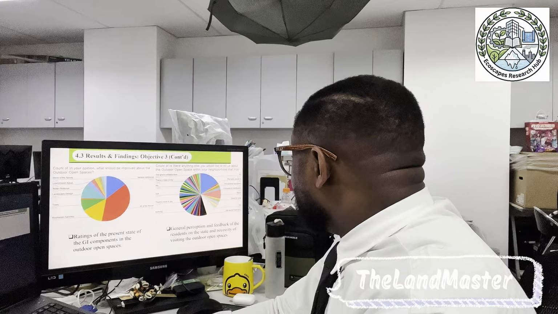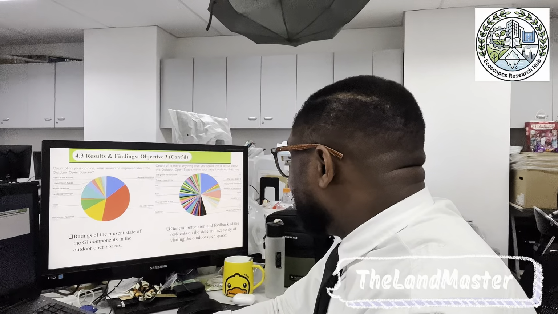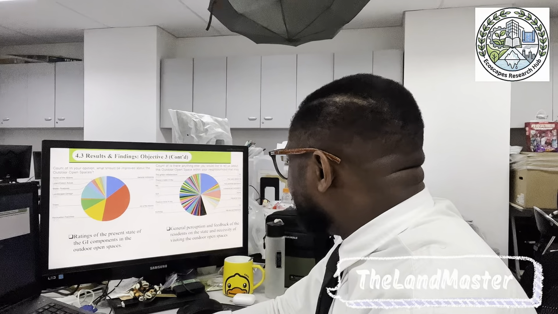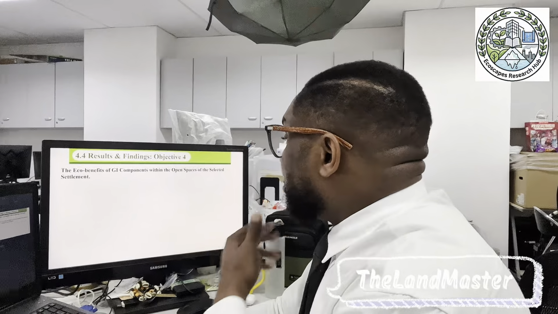They also came up with so many feedback items, stating that the general sanitation should be mandatory, or some say they do not have any. Some say there are none in my estate or within my streets. Okay, so that's it. All right, we go to the fourth objective, the eco benefit of the GI component within the open spaces of selected settlements.